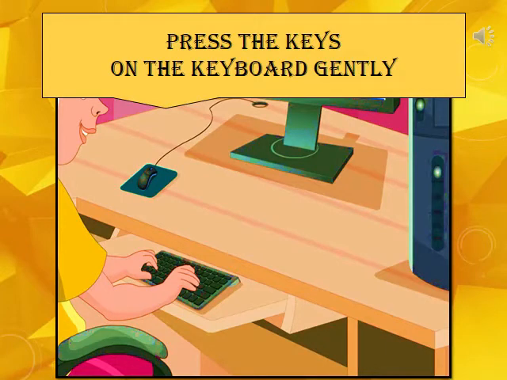So the next rule which we have to follow is press the keys on the keyboard gently. So nowadays all the keyboards are soft touch. So you just have to press it lightly and it comes on the screen. So it is very important that you take care of all the parts of the computer, whether it is in the computer lab, in school or at home. The better you maintain those parts, the longer it will stay with you. Otherwise, it will get spoiled very soon or it will not type as you want it to type. So, it is going to unnecessarily trouble you and delay your work.